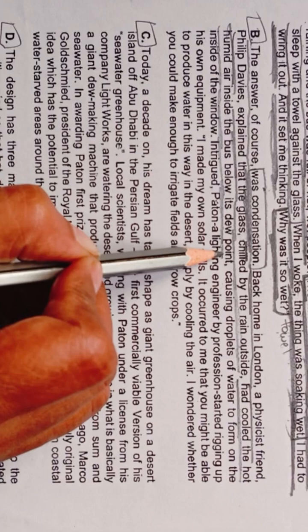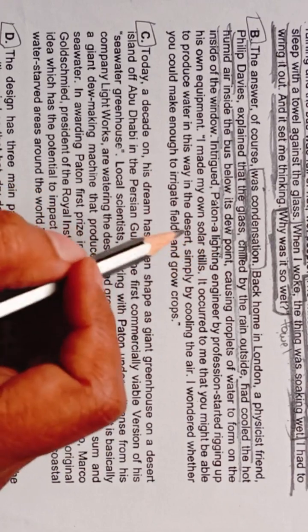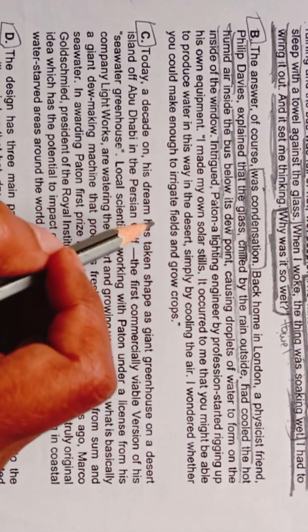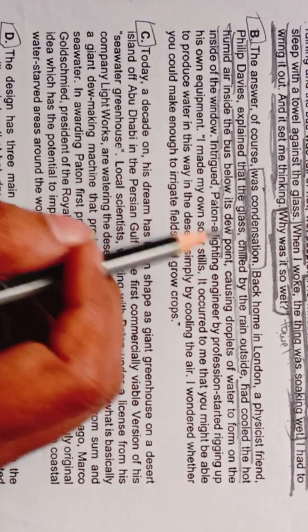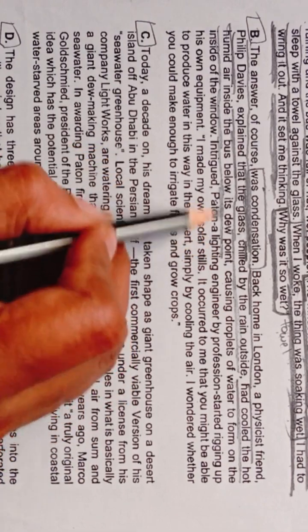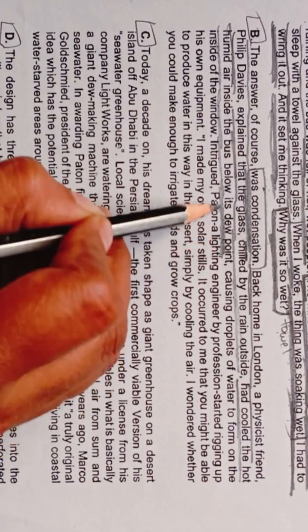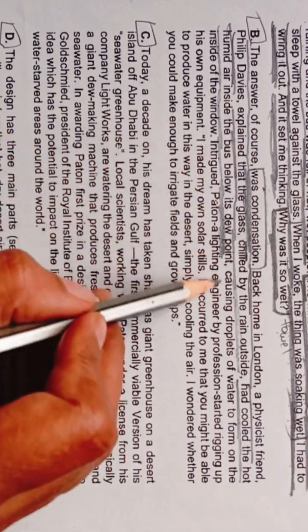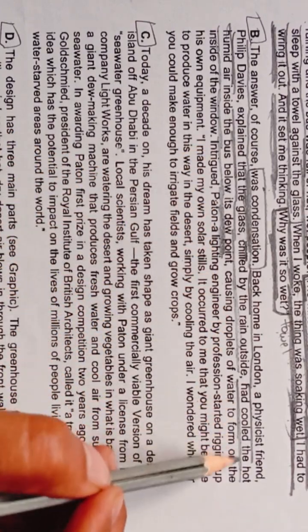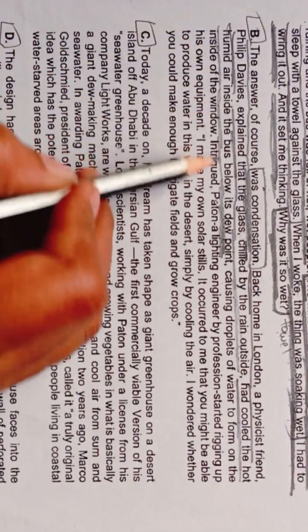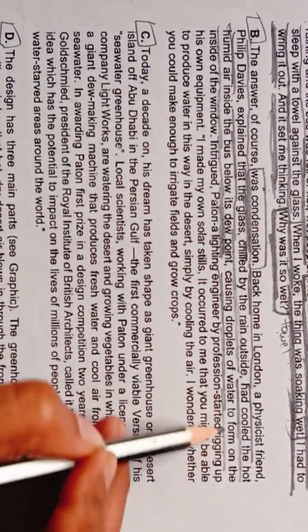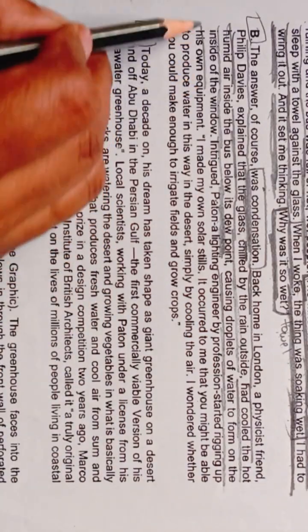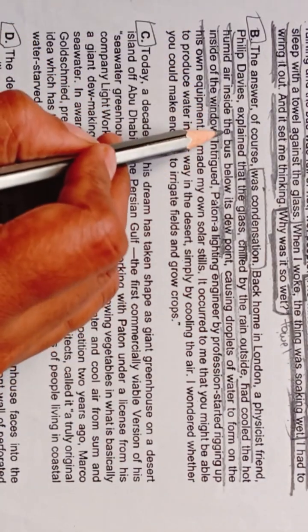Dew point means it is a temperature at which air must be cooled to reach 100% relative humidity and become saturated with water vapor. Okay, I hope you have understood the meaning of dew point. Had cooled the hot, humid air inside the bus below its dew point, causing droplets of water to form on the inside of the window.